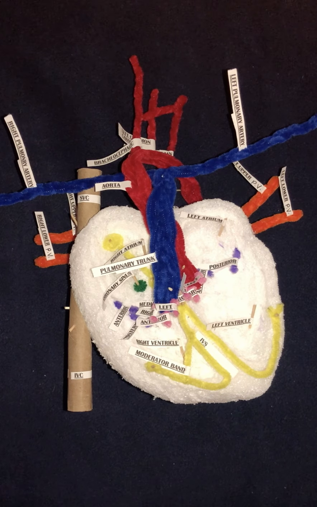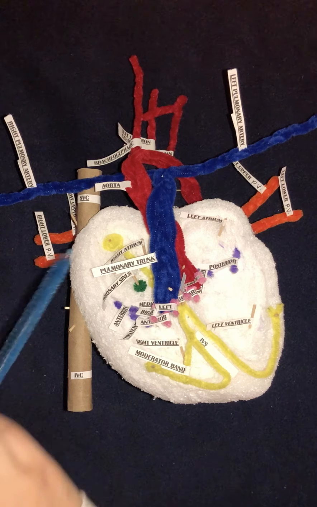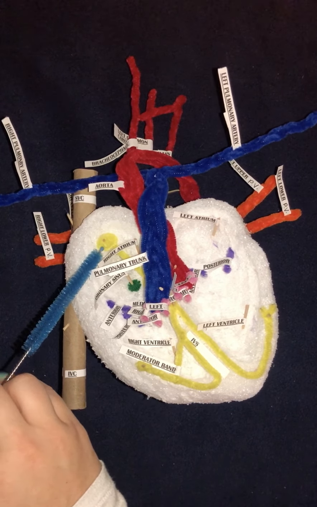Hi, my name is Summer, and I'm going to be describing the electrical conduction system of the heart as well as the blood flow through the heart. I'm going to start with the electrical conduction system, and we're going to start right here in the right atrium.